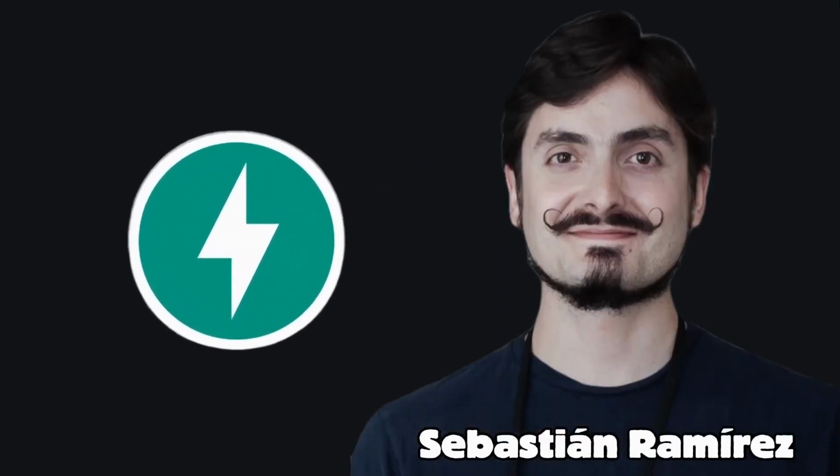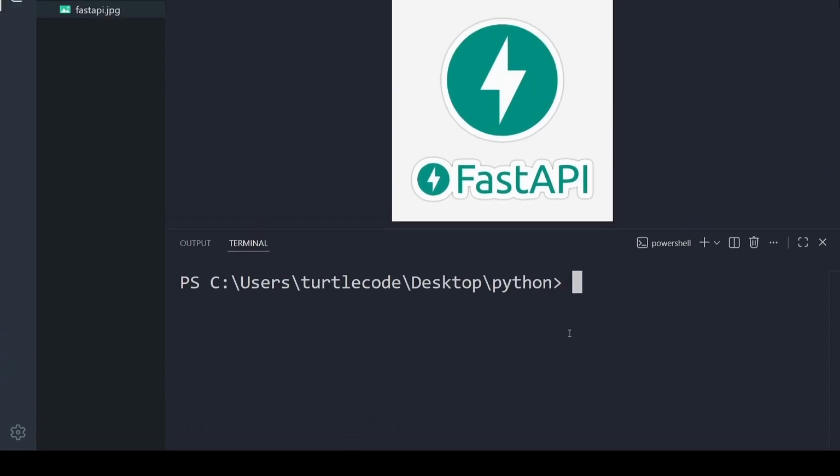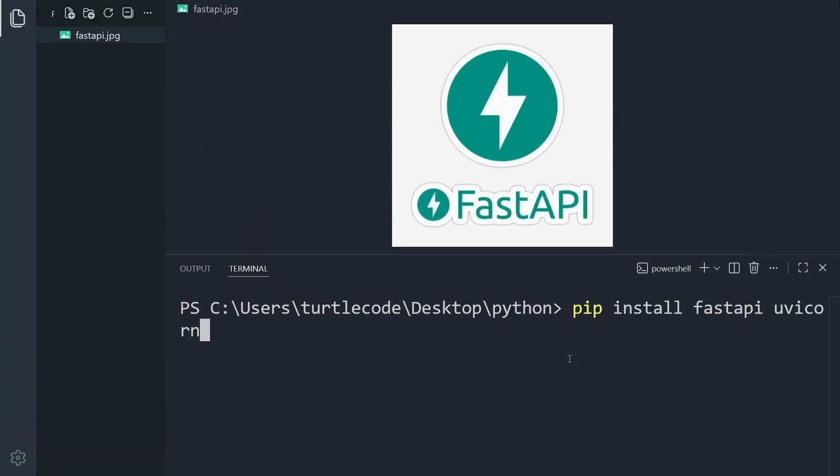FastAPI was created by Sebastian Ramirez. He needed a fast and modern framework for building APIs. In 2018, he created FastAPI. FastAPI is easy to start. First, install FastAPI and Uvicorn. Uvicorn is the server that runs the application.